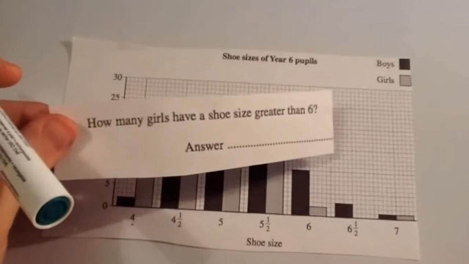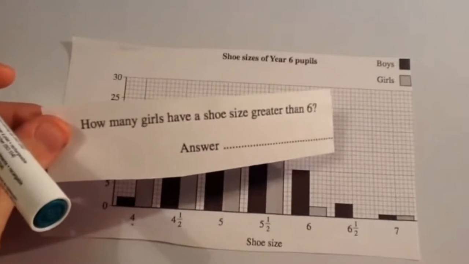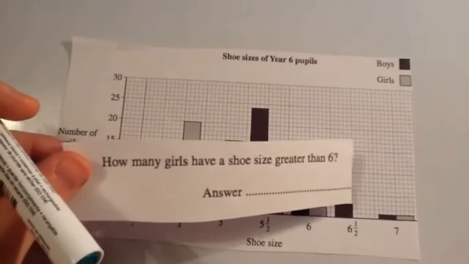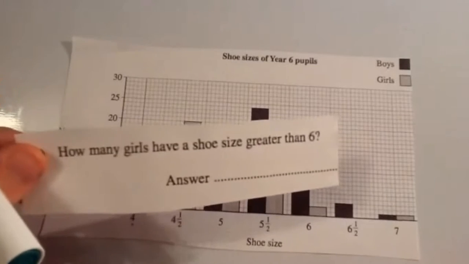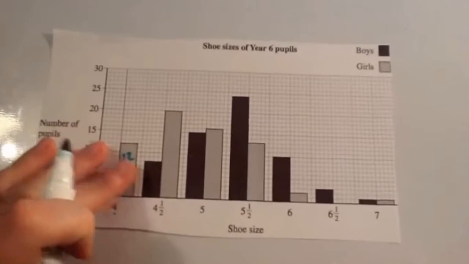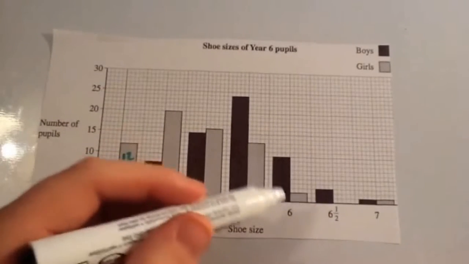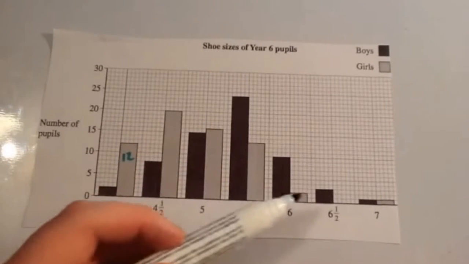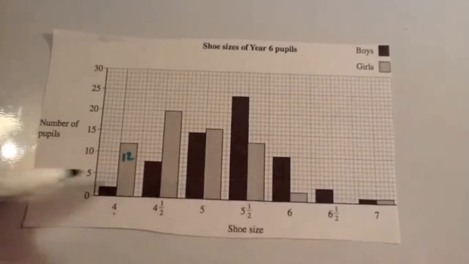How many girls have a shoe size greater than 6? Now greater than 6 means that it's not 6, it means it's 6.5 or 7. And it's how many girls, so it's the grey bar. So greater than 6, so that can't be that. So 6.5, there's no girls who've got a 6.5. And 7, you can see that there's one student with a shoe size of 7.